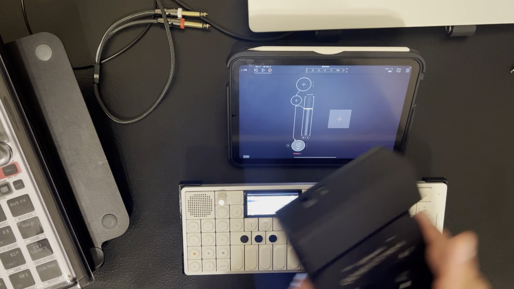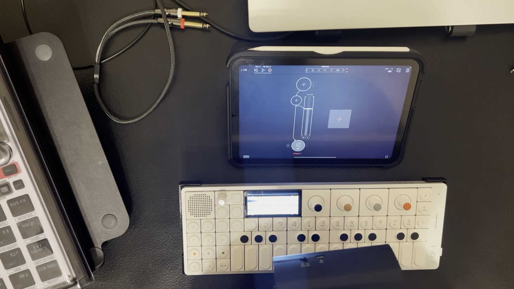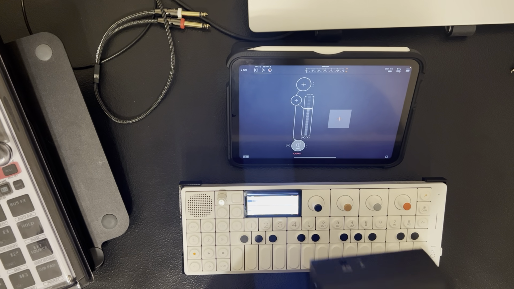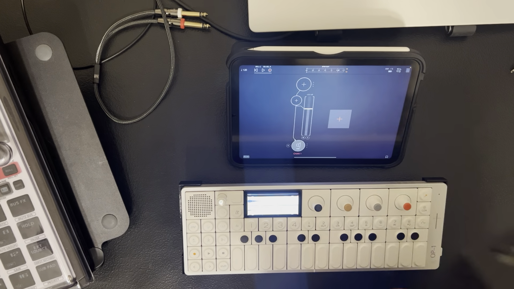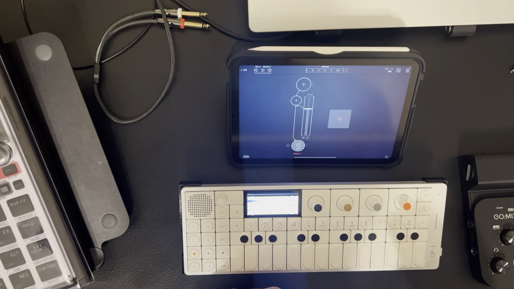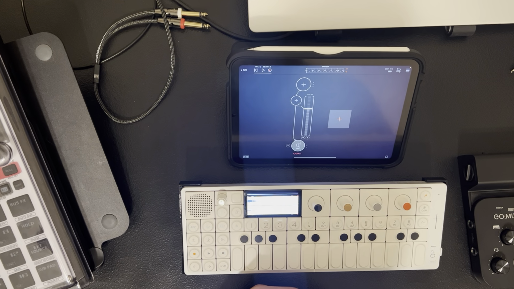So I've been on the hunt. But the thing about the OP-1 is it's tricky because it needs something that is able to switch. If you plug directly into it, it says in the manual that it will actually allow you to play in, which is cool. And it does work. The problem is it only works with certain devices.